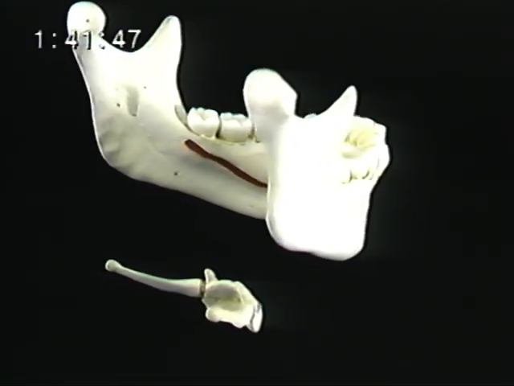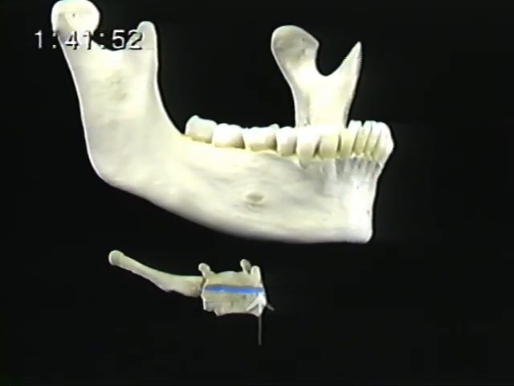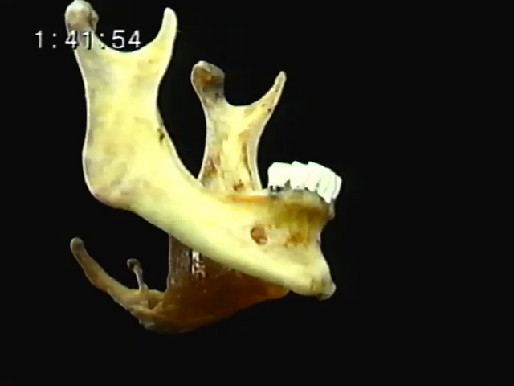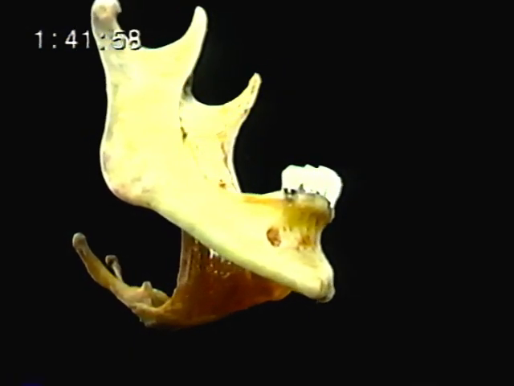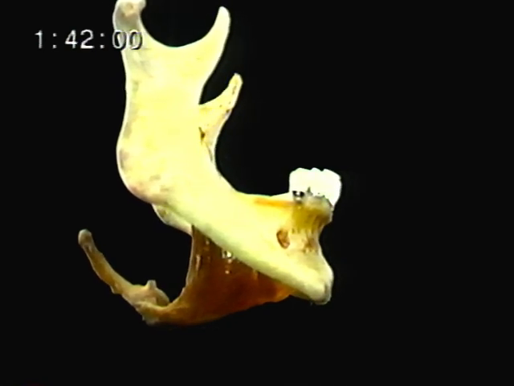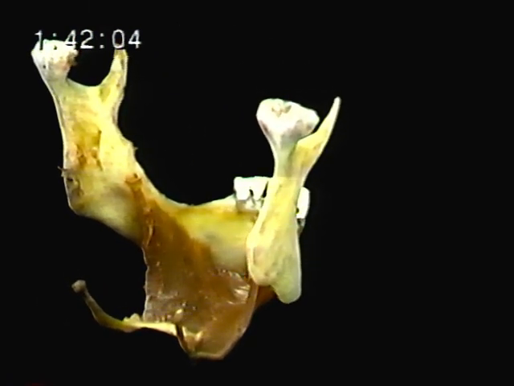The more posterior fibers of the mylohyoid insert here on the body of the hyoid bone. The mylohyoid muscle has a free posterior border, which runs straight downwards when seen from the side, also a little inward when seen from behind.